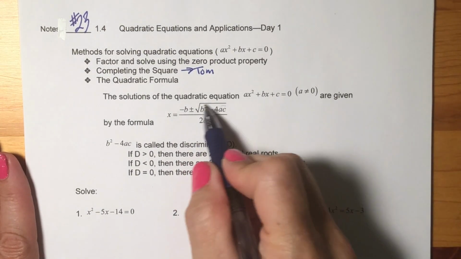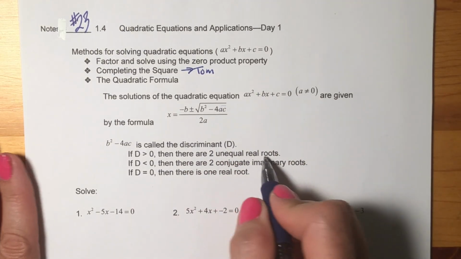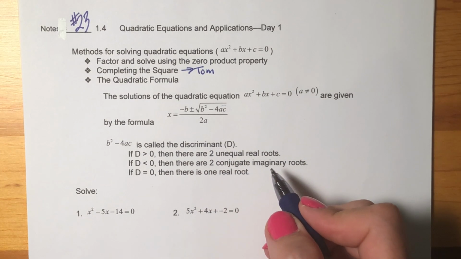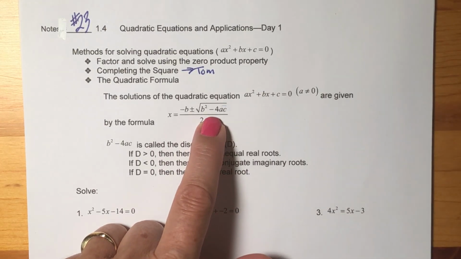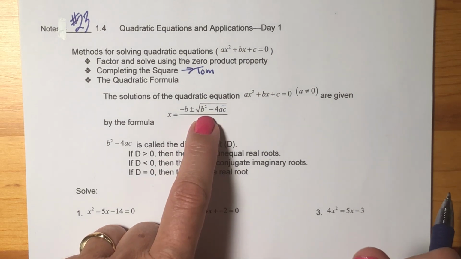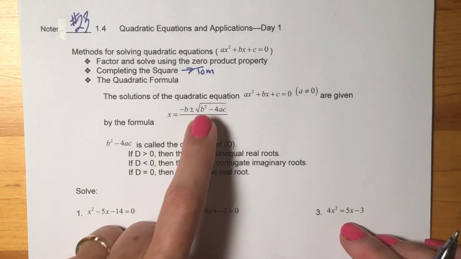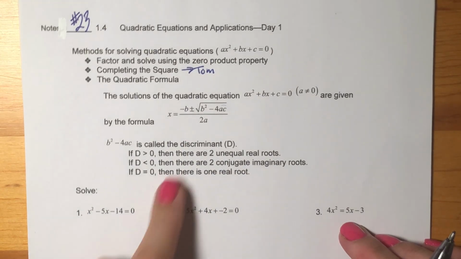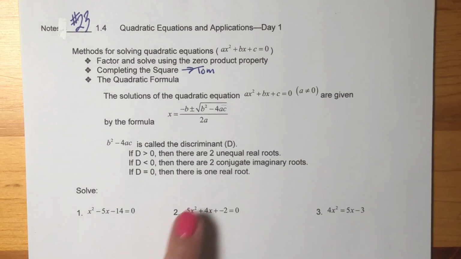If the discriminant is positive, I'm going to have two unequal real roots. It makes sense that if underneath the radical sign is positive, I'm going to have two roots because it's plus or minus. If under here is negative, I'm going to have two roots and they're going to be imaginary. Okay, square root of a negative number is imaginary. And if it's equal to 0, well, the square root of 0 is 0, plus 0 and minus 0, then I'm only going to have one real root. So that's going to be helpful.